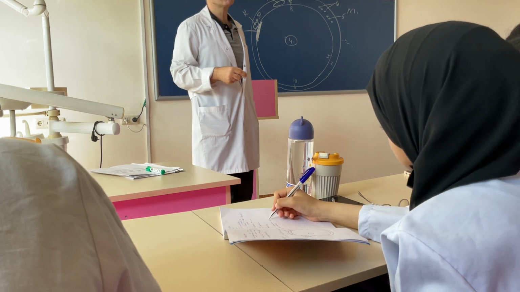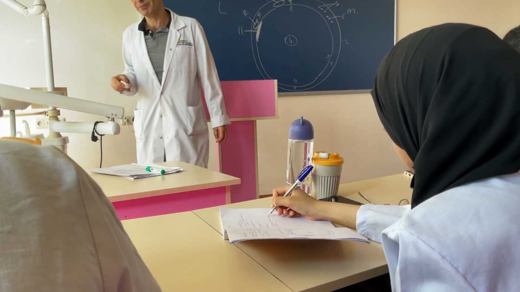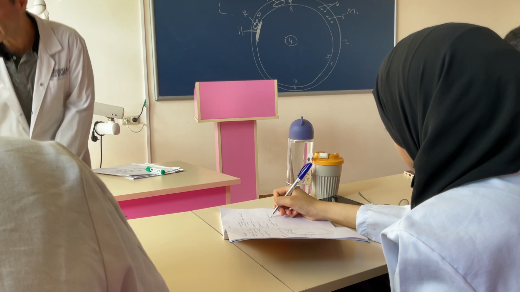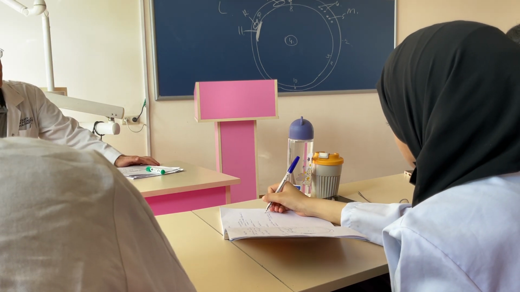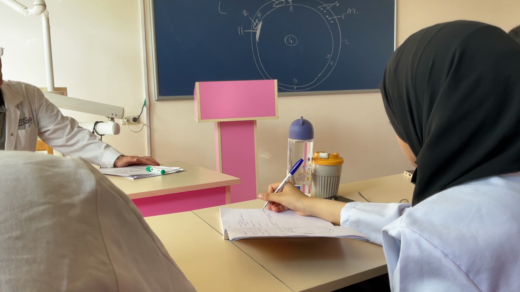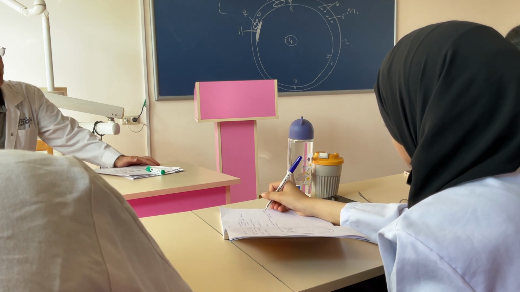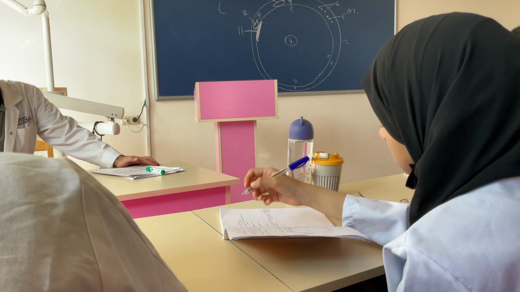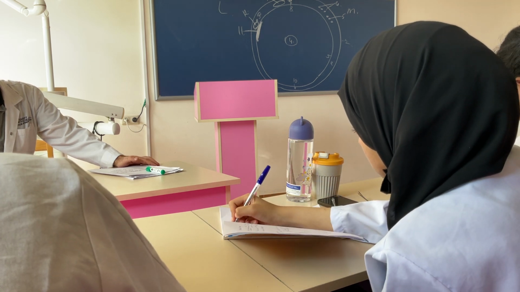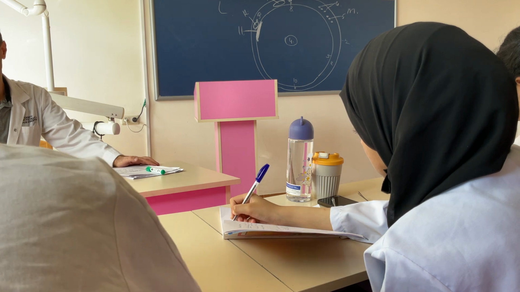Both these muscles are covered by the proper fascia. But for both, in brackets write please, they are located in subcutaneous fatty tissue. That's why we call these muscles superficial muscles.